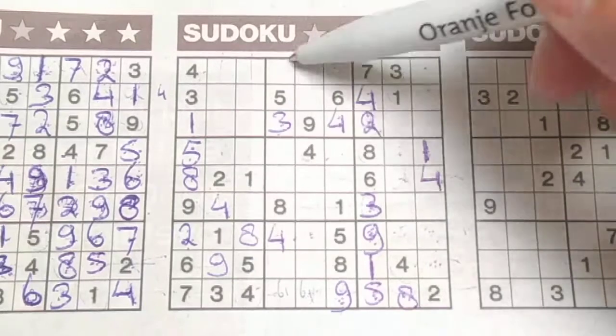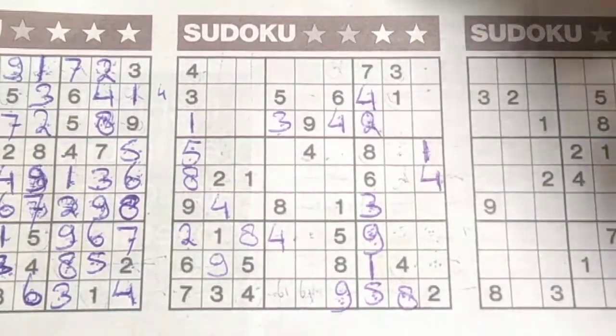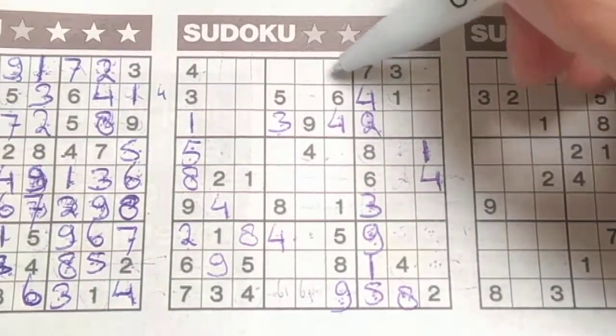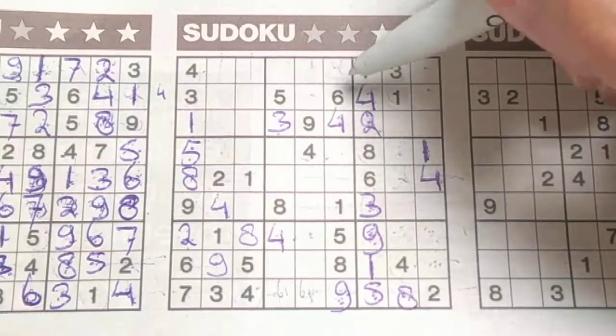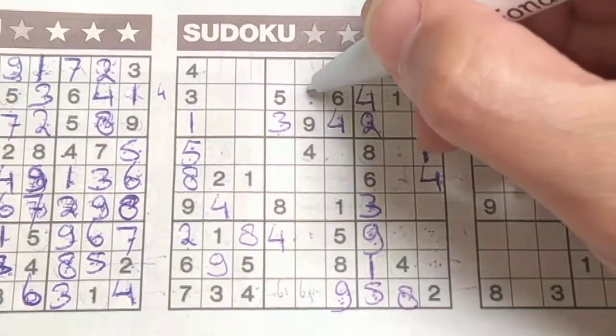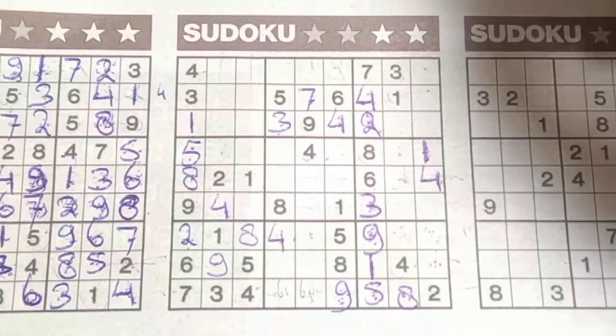Then in this big square, 4 missing numbers. One of the missing numbers is a 7. I see here 7. No 7 in these 3 boxes. 1 box left for the 7 should be there.